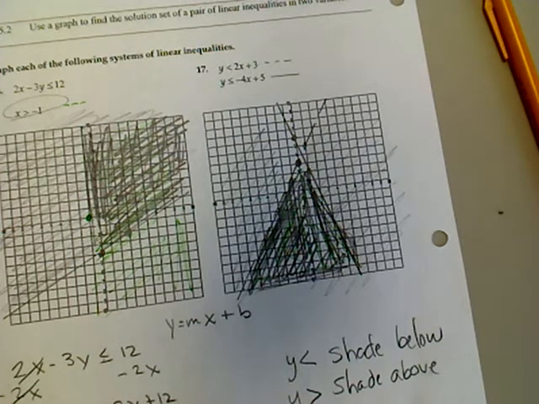I have a question. On that one, there was one that the line was straight up and down. How do we tell if it's shaded left or right? Okay, see how it's x is greater? On that one, x was greater, so the numbers get bigger as you go to the right.